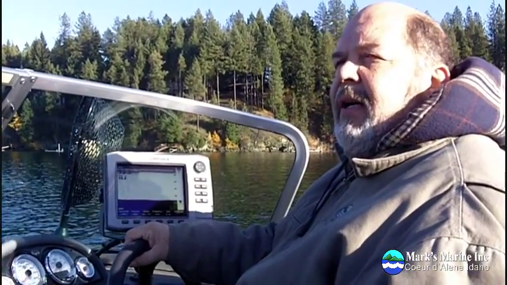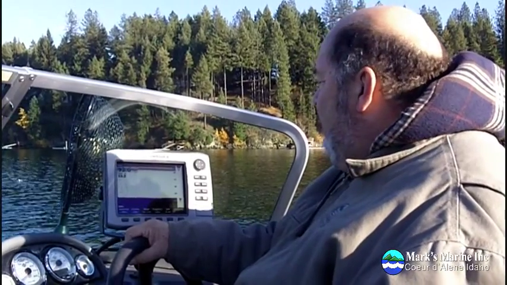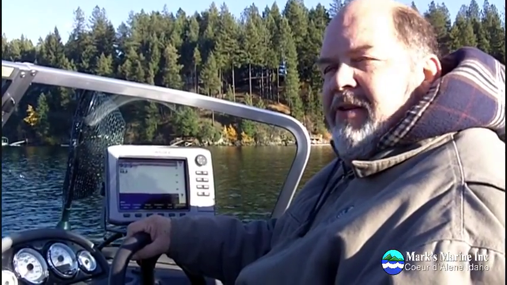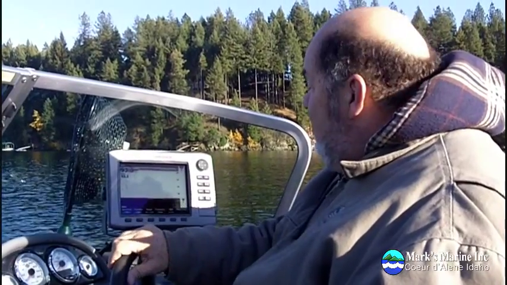Now, I'm on Hayden Lake, which is a lake fairly close to the shop. Unfortunately, this lake is not terribly deep. Right now we're at about 120 feet. I'm sorry, about 93 feet. Some of the lakes, like north of here, Pend Oreille is 1,400 feet deep, so you can imagine it's real deep.